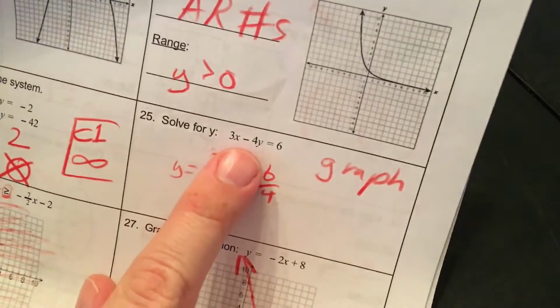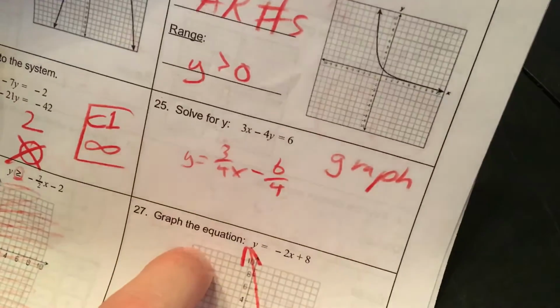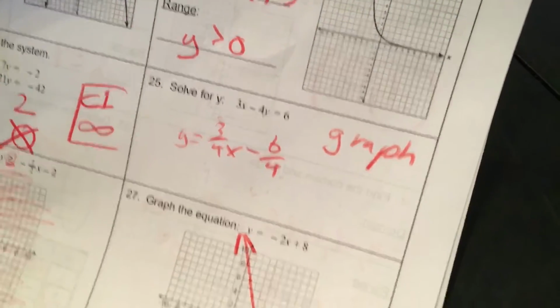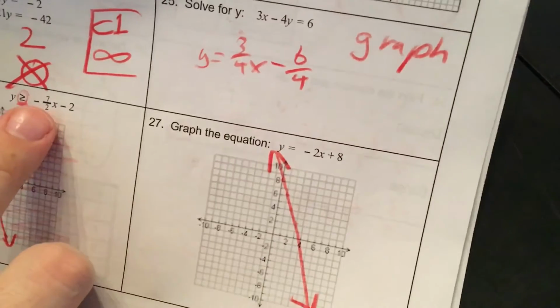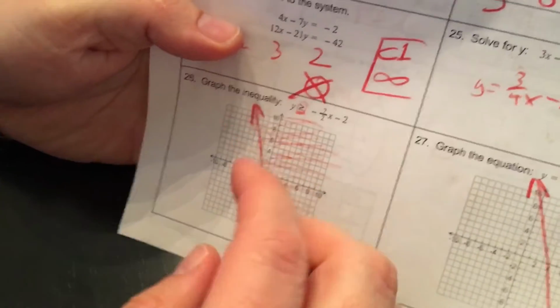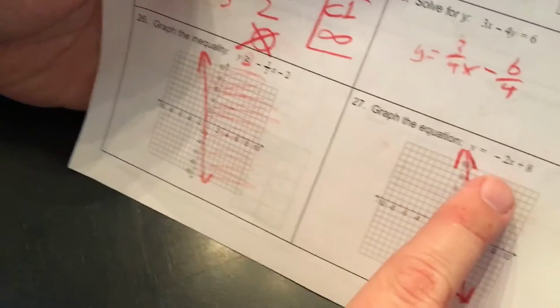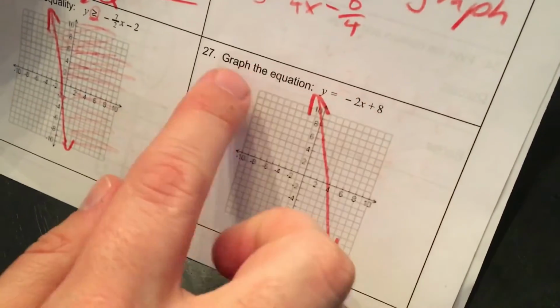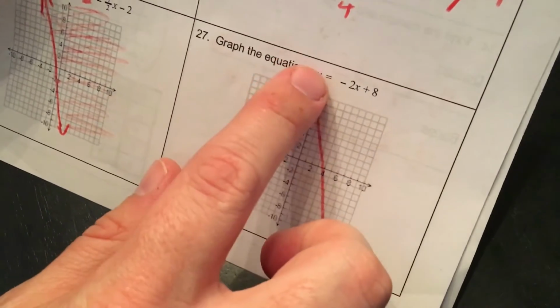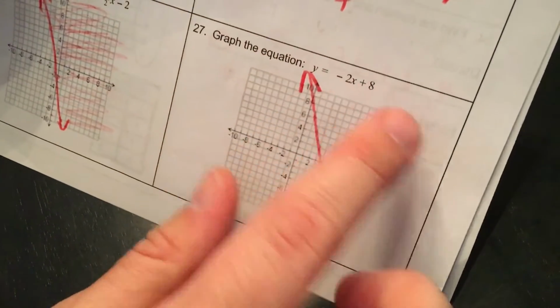On this one, solve for y, you can just graph this and graph the other answers and see which one comes up the same. When you graph the inequality, you just do this in your calculator, delete the equals sign off of it. It should be solid line shaded above. Graph the equation. On this one, you don't even need to delete the equals sign. The f of x is fine. You just type in negative 2x plus 8. Find the graph that matches up.